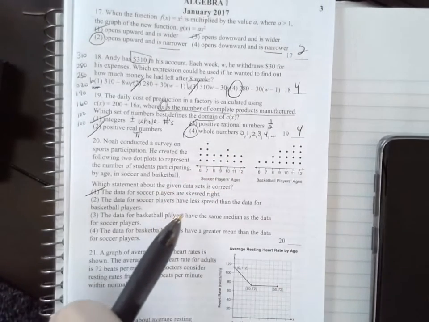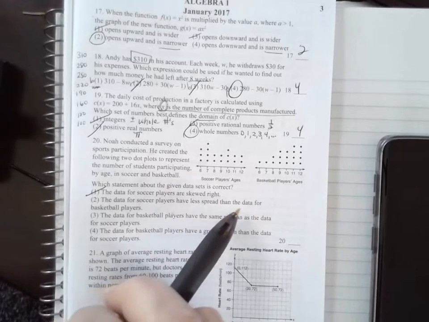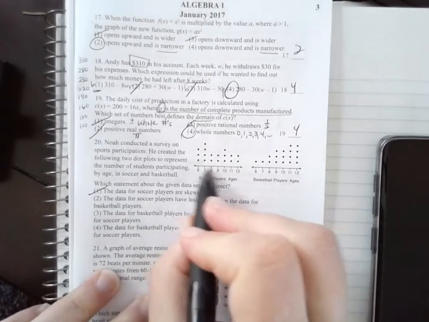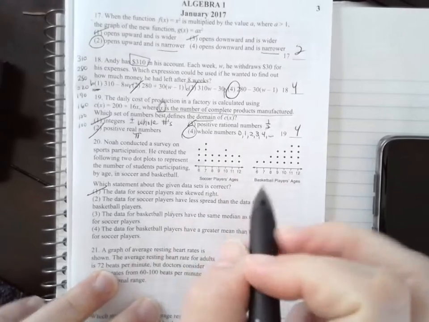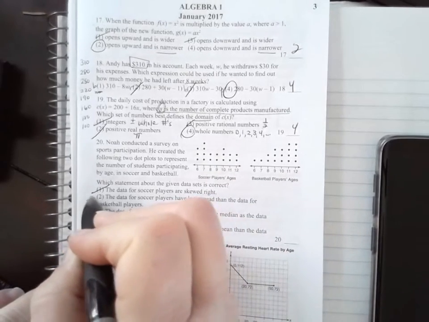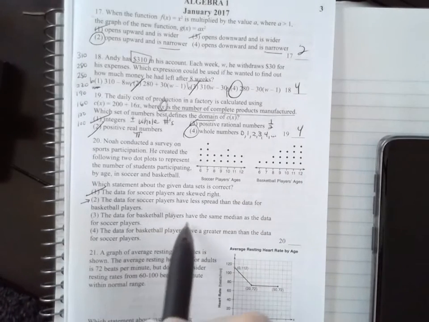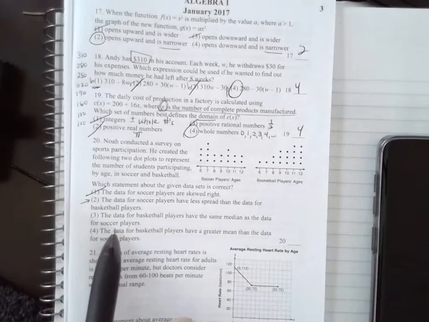The data for soccer players have less spread than the data for basketball players. Okay, the spread is 3 in either direction. This one's 3 in either direction, but because we're not familiar with spread yet, let's wait on that. The data for basketball players has the same median as the data for soccer players. Median is the middle number.